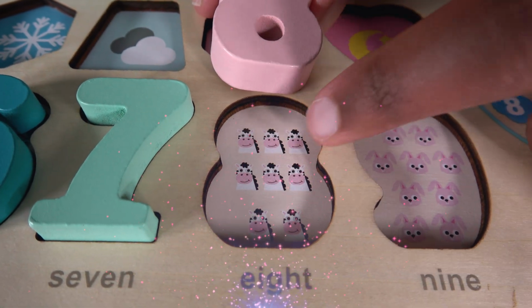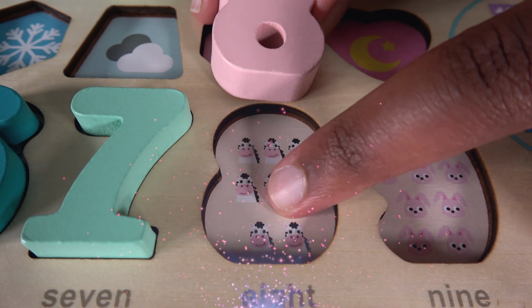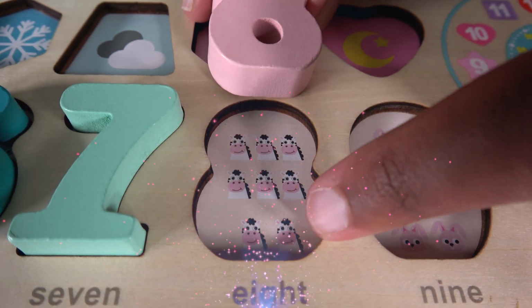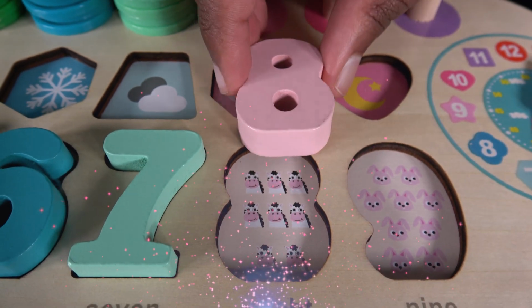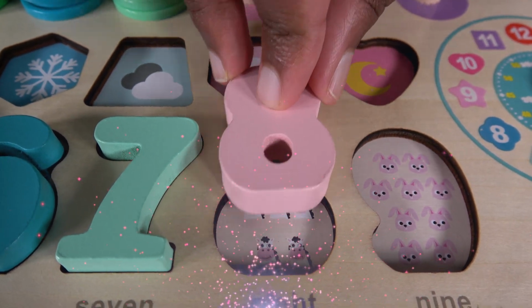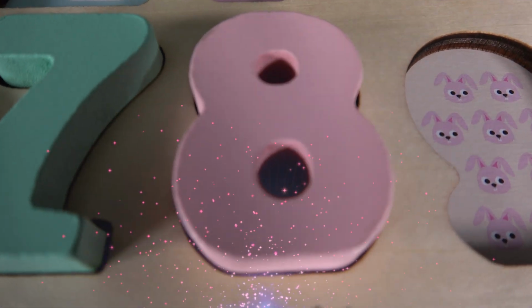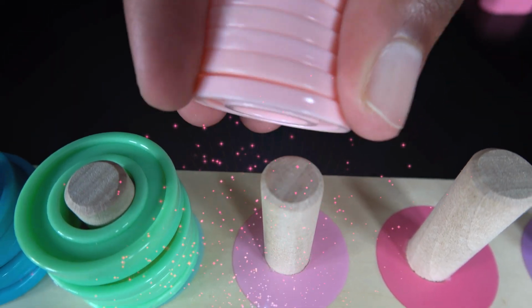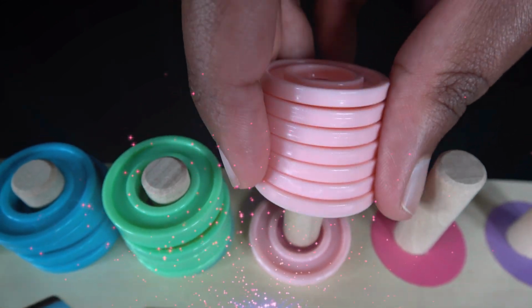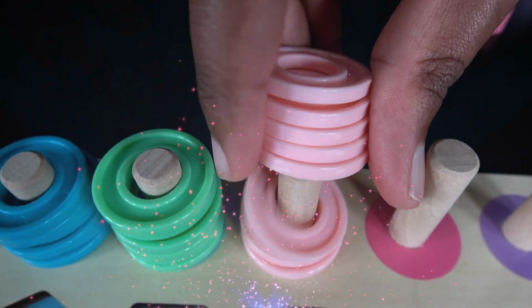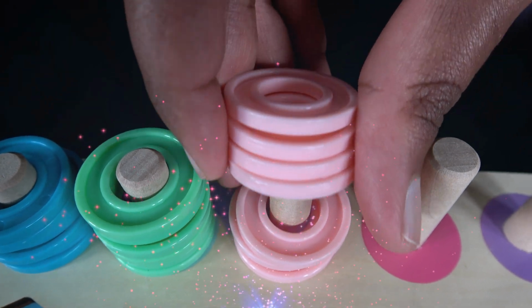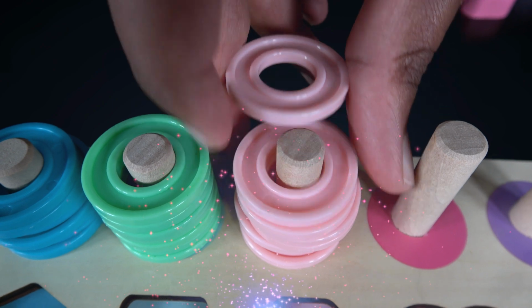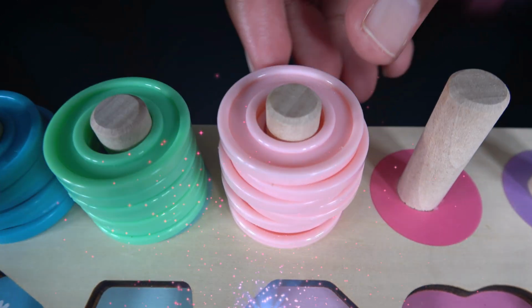8. There are 8 zebras. 1, 2, 3, 4, 5, 6, 7, 8. 8 zebras. The number 8 will go here. There are 8 light pink rings. 1, 2, 3, 4, 5, 6, 7, 8.